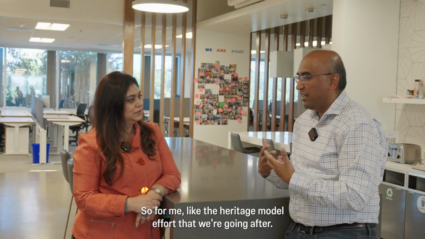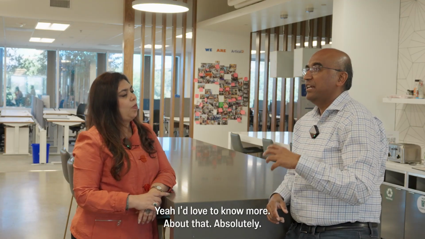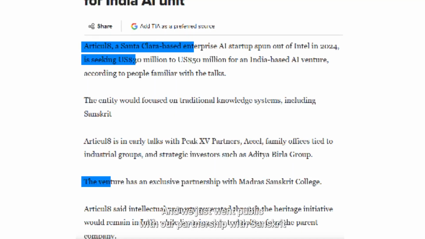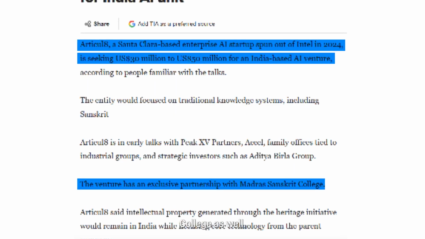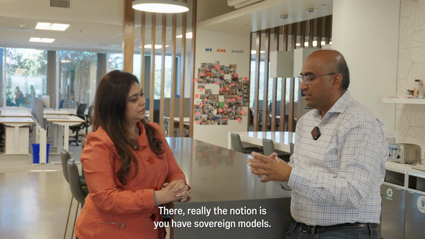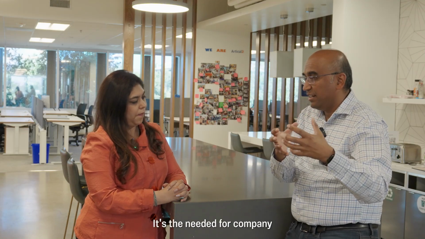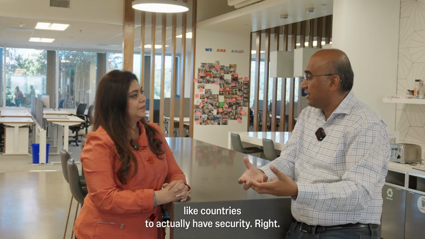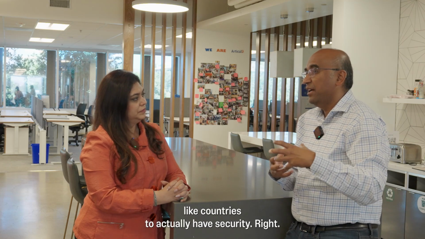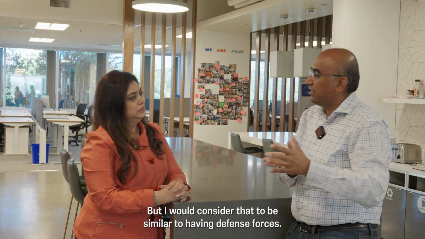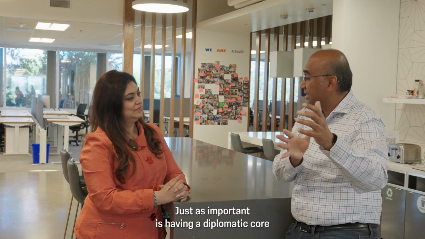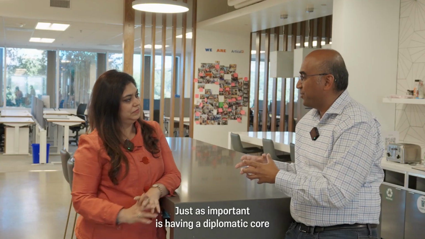So for me, there's the heritage model effort that we're going after. I'd love to know more about that. Absolutely. And we just went public with our partnership with Madras Sanskrit College as well. There, the notion is you have sovereign models, that's one side of the story, which is needed for countries to have security. But I would consider that to be similar to having defense forces. Just as important is having a diplomatic corps.